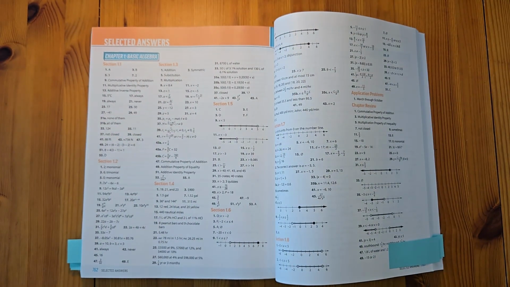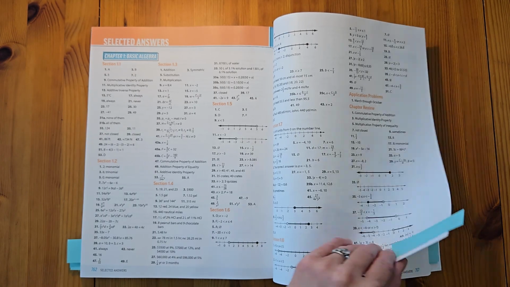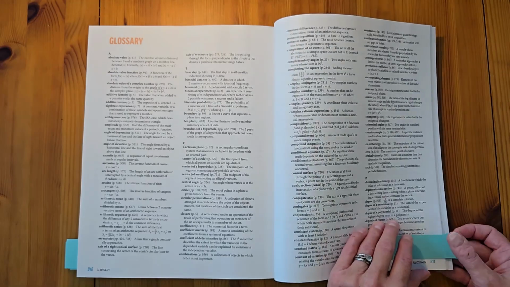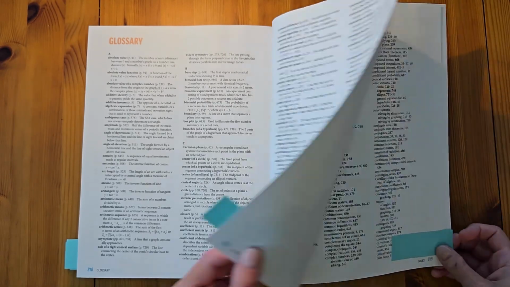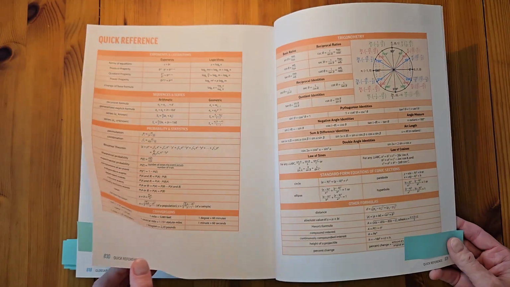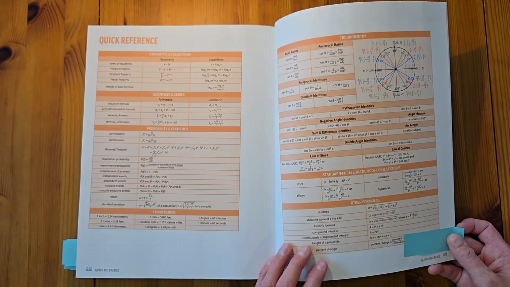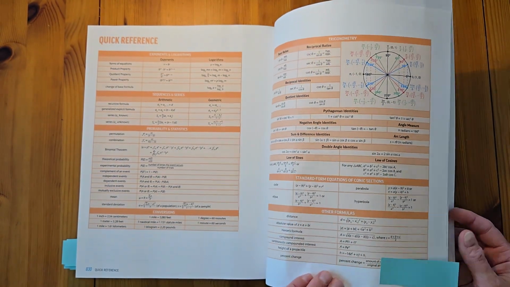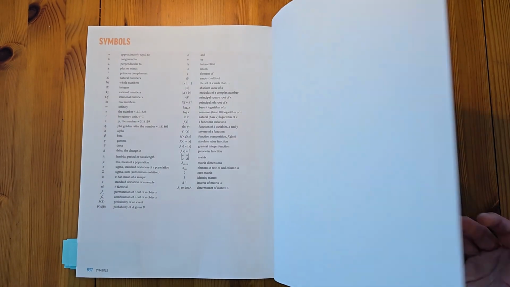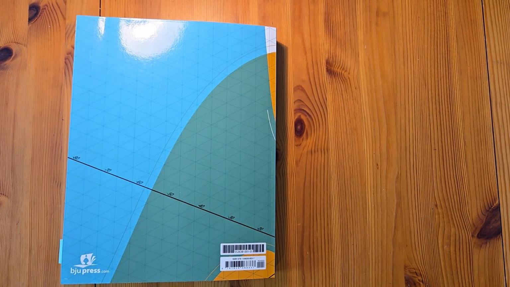Moving ahead now. At the back, I do have the selected answers. These answers are for the odd number problems. And then I have my glossary, followed by my index, followed by a quick reference page, and then the very last page has commonly used symbols and what they mean. So that's the Algebra 2 student textbook.